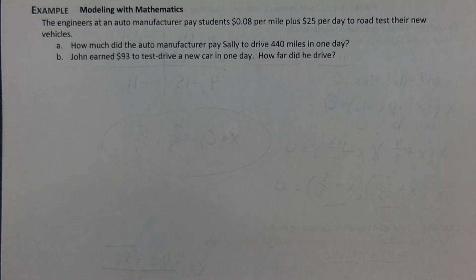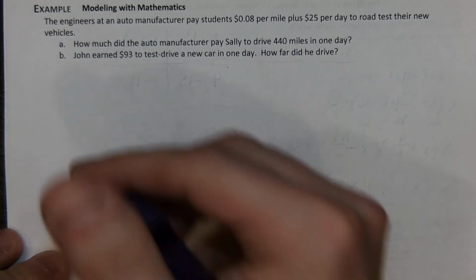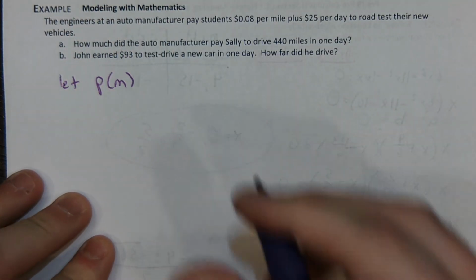Okay, well, luckily they said one day. Because if they didn't, we would have to be dealing with two variables changing, but right now we don't. So I'll tell you what we're going to do. We're going to write an equation, and let's see. Things based on miles, right? So let's let P of M be payment after M miles.